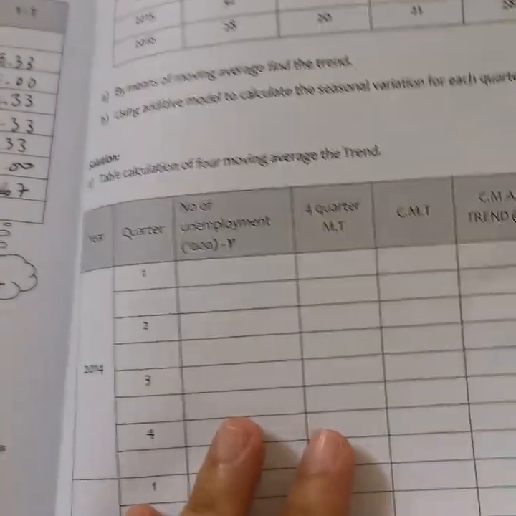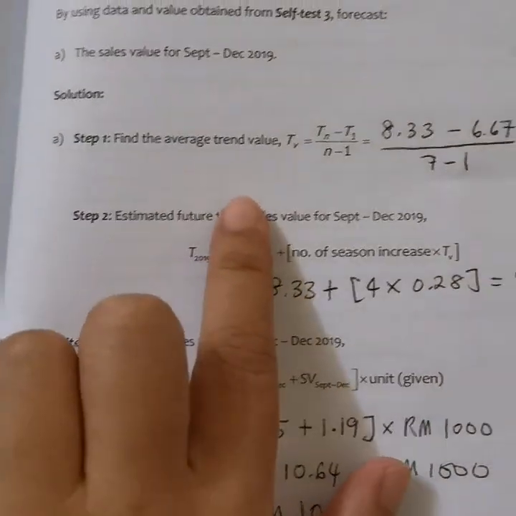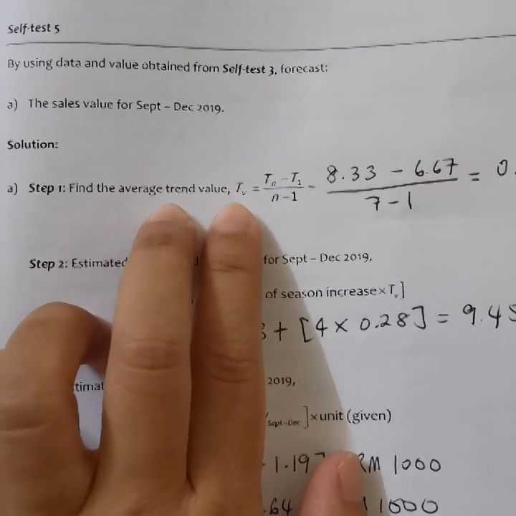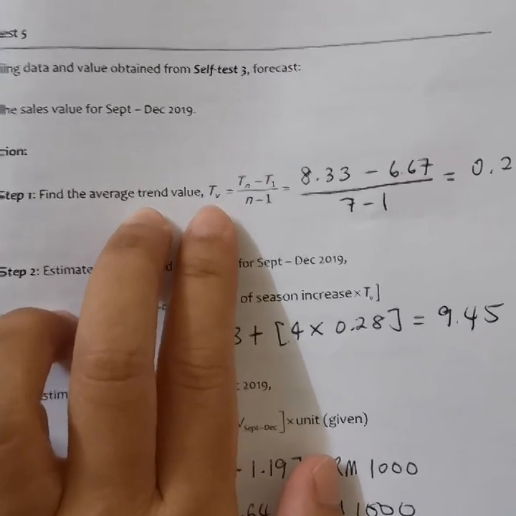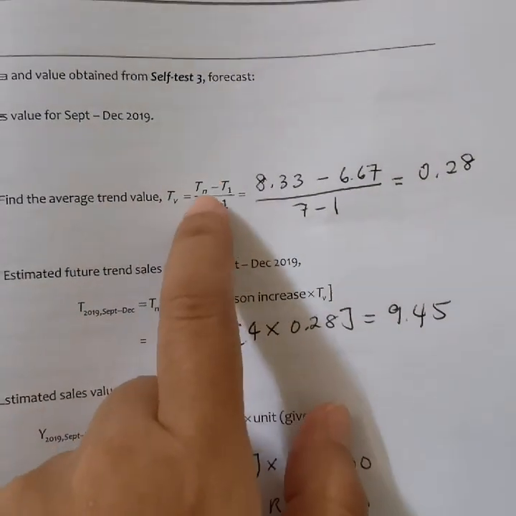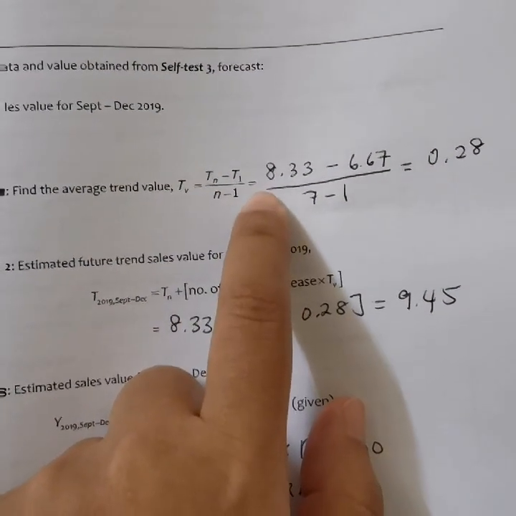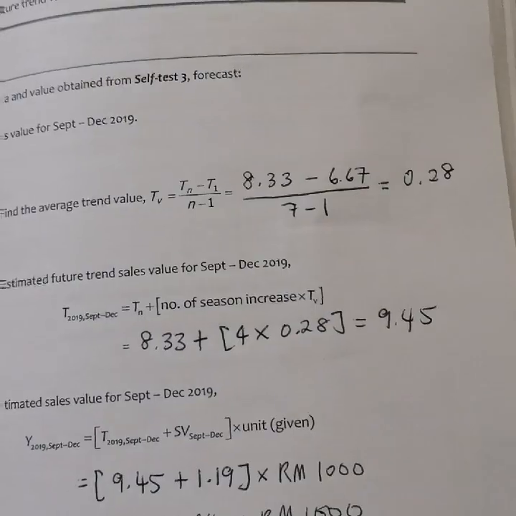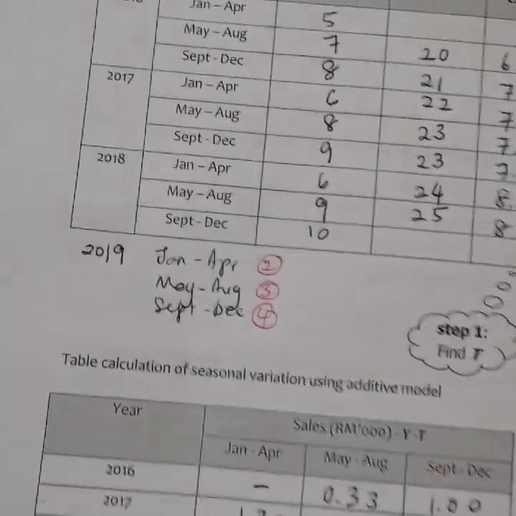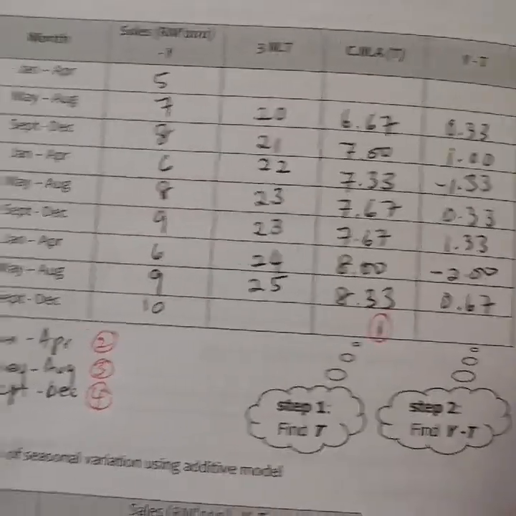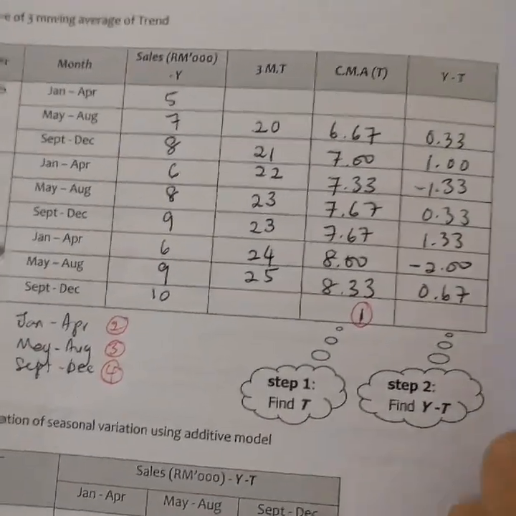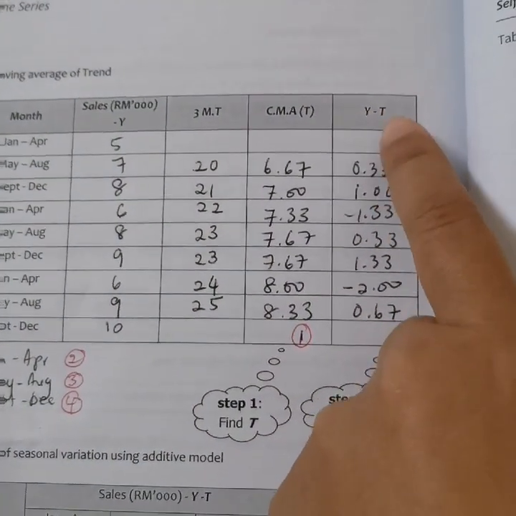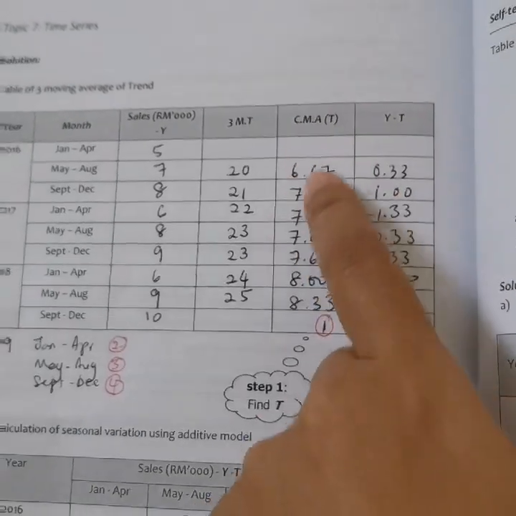Okay, so what are the things to be done? Let us look at the first step. The first step is to find the TV, which is the average increase or the average trend value. How do we get the average trend value? Look at the last trend minus the first trend, divided by the number of trends minus 1. So we are going to look back at our table of trend. Which one is the column of trend? Of course, not the last column, because that is actually y minus t, the difference between the original data and the trend value. The trend value is over here.